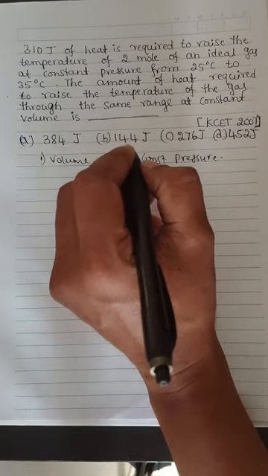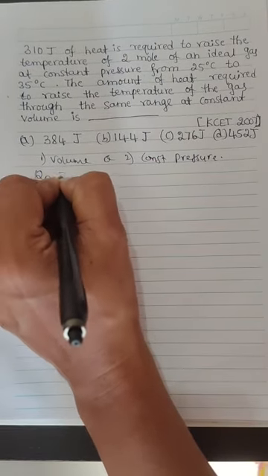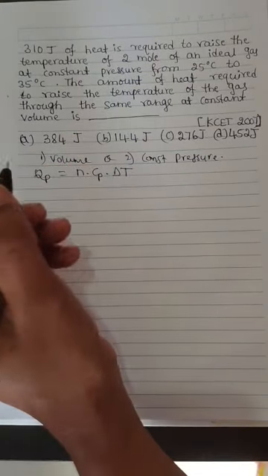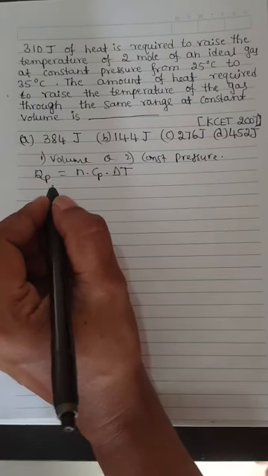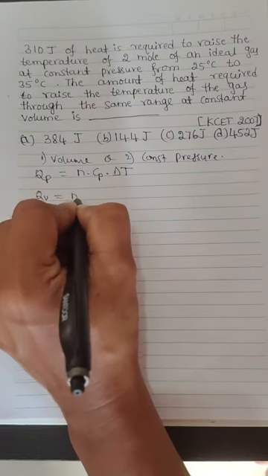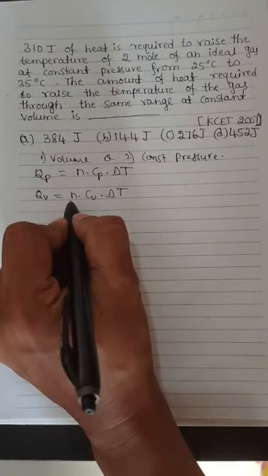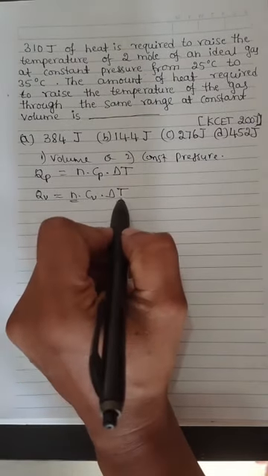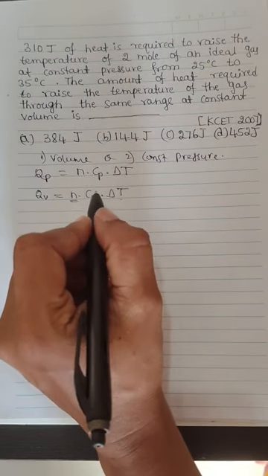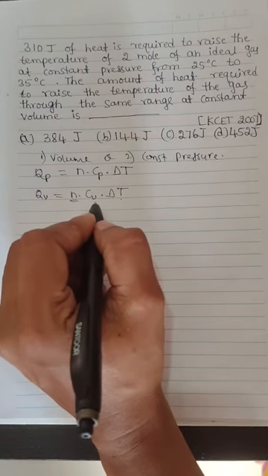So, the heat required at constant pressure is given by Qp is equal to N into Cp into delta T. And the heat required at constant volume is given as Qv is equal to N into Cv into delta T, where N is the number of moles, delta T is the change in temperature, and Cp and Cv are the heat capacity at constant pressure and constant volume respectively.